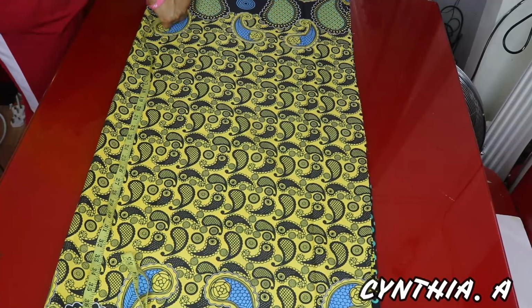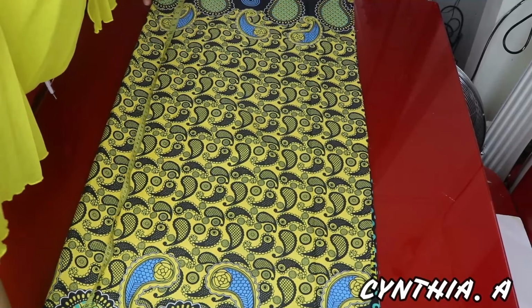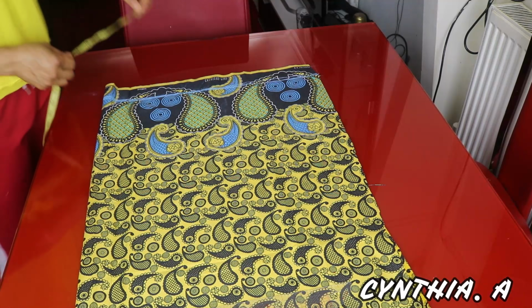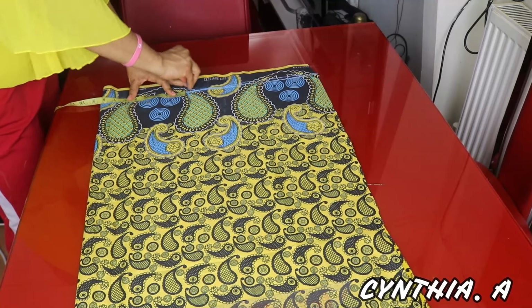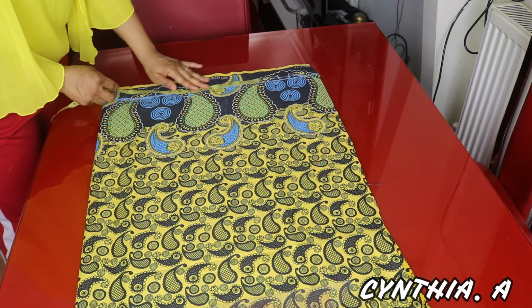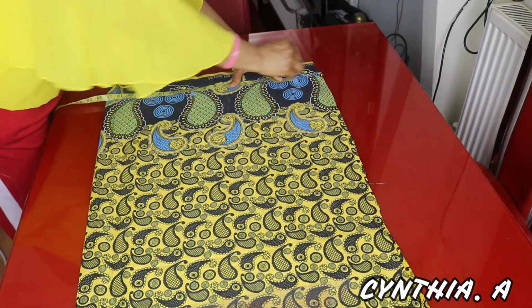The length of my dress is 43 inches plus sewing allowance. I'm starting my measurement right from here, so I'll be cutting this out. The shoulder measurement is 16 inches divided by 2 is 8 inches. So I'm going to be extending the shoulder. So I'll be adding 10 inches to the shoulder. I added 10 inches to it.